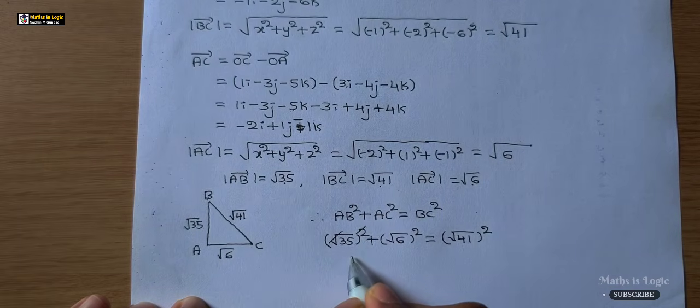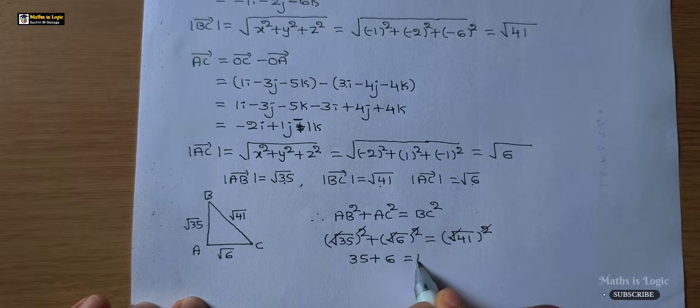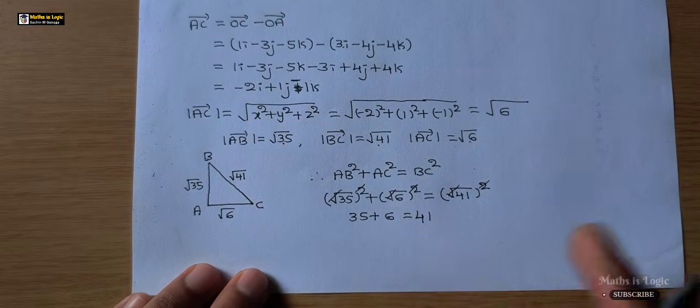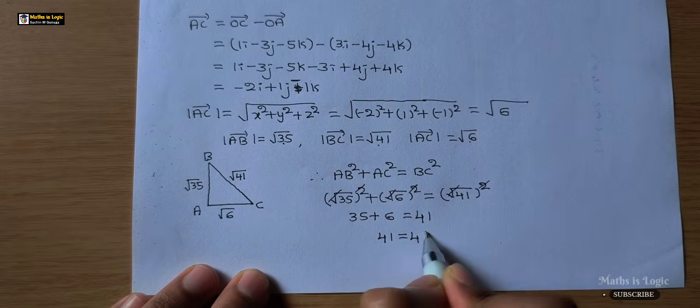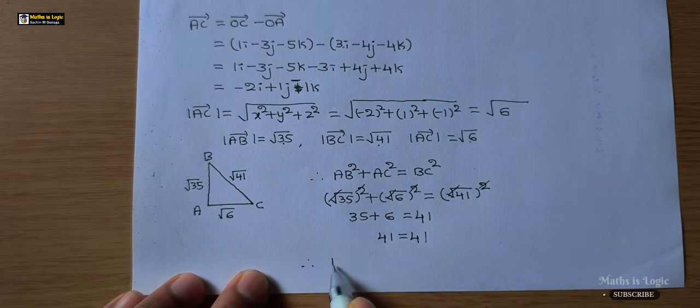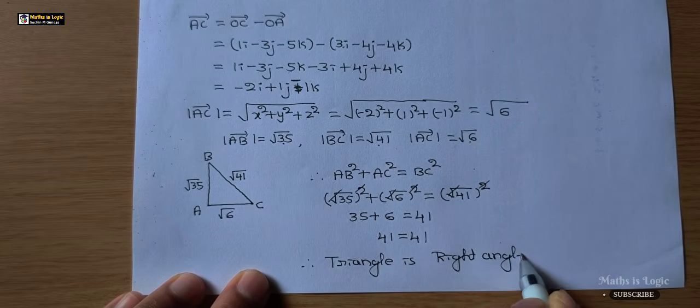The square root and power get cancelled, so 35 plus 6 is equal to 41. Therefore 35 plus 6 is how much? 41 is equal to 41. Therefore the triangle is a right angle triangle.